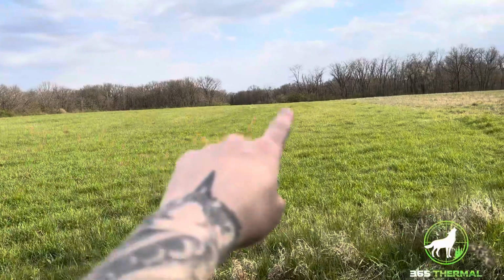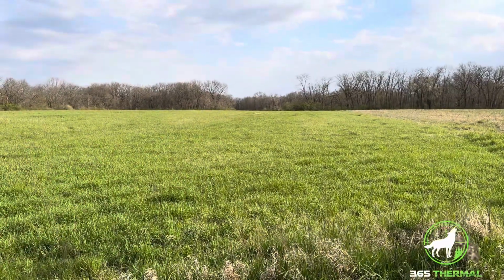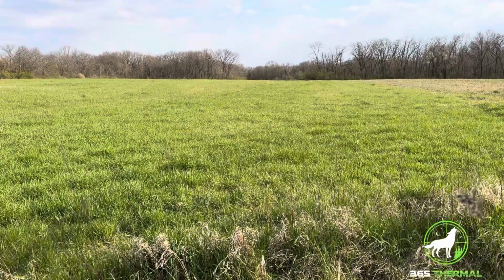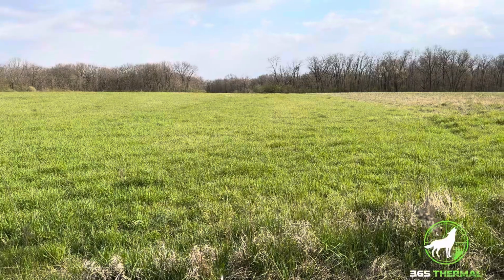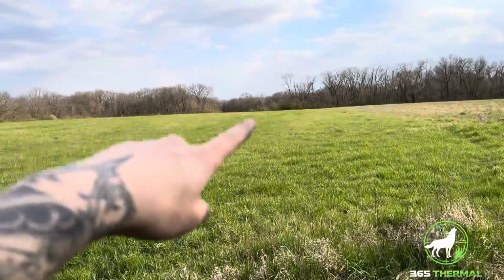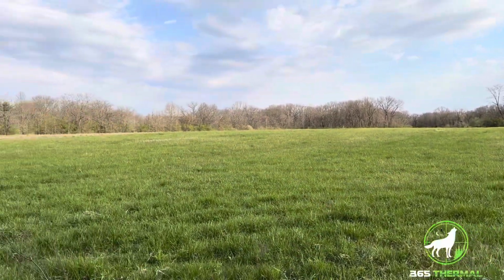There's also a little bit of a rise right here between these two patches of timber, and that's going to be, I can't say difficult for you because you can see for about 150 yards there. However, same thing with that, they may skirt one side or the other and you may not be able to see them on that other side of the rise, so they might pop out a little bit closer to you. Just something to be mindful of.